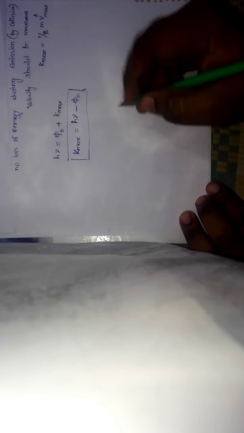Listen carefully. Now the graphical representation of Einstein's photoelectric equation. The graph is plotted between maximum kinetic energy and frequency of incident light.